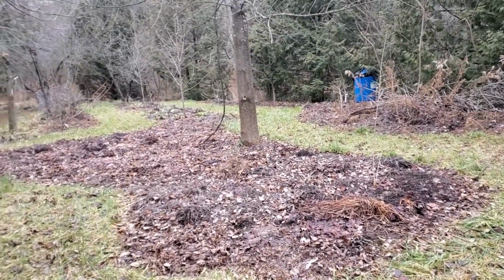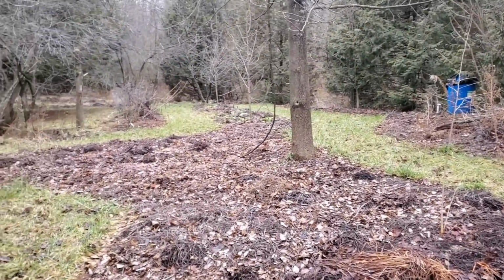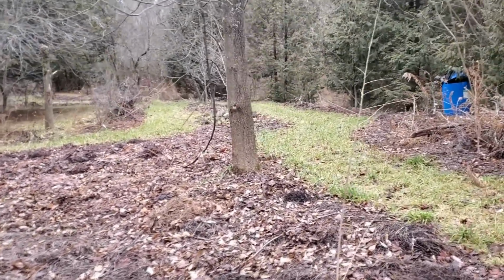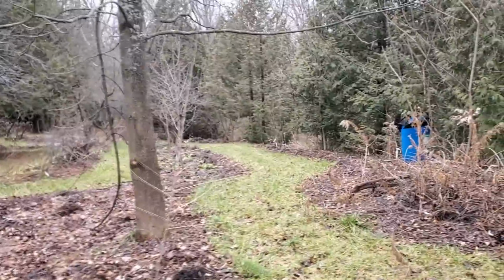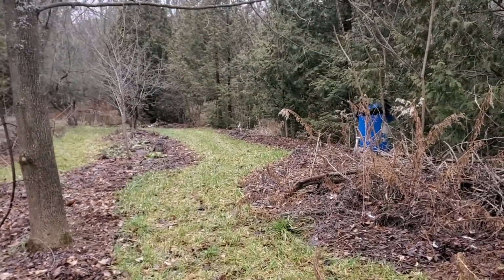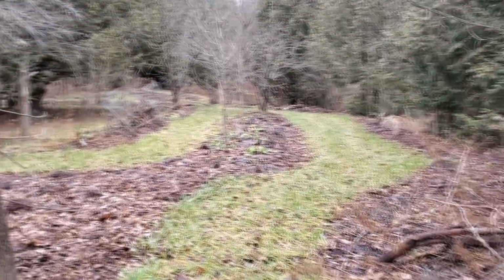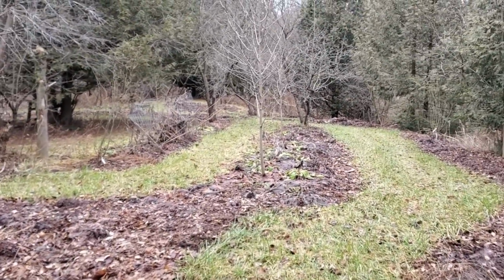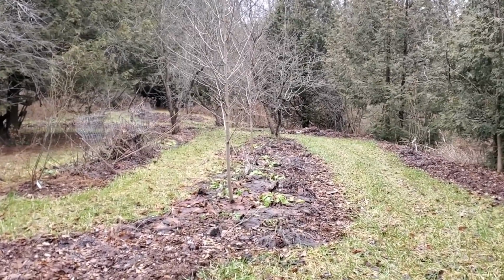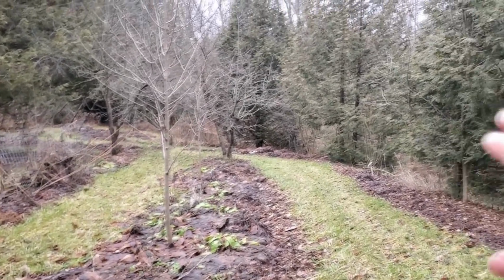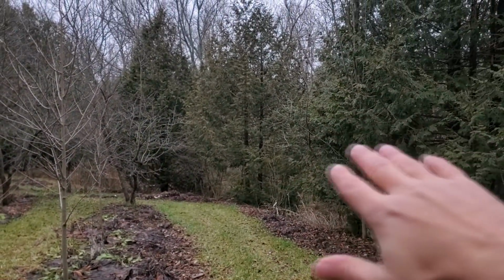Okay, now we're in my lowest area, and this is where all the water on my property will collect until it heads off into the stream that you can probably hear just on the downhill side of this little berm. This area is pretty much dappled sun or low sun, just due to all the southern trees down here.